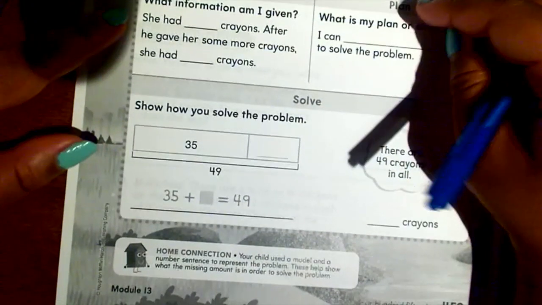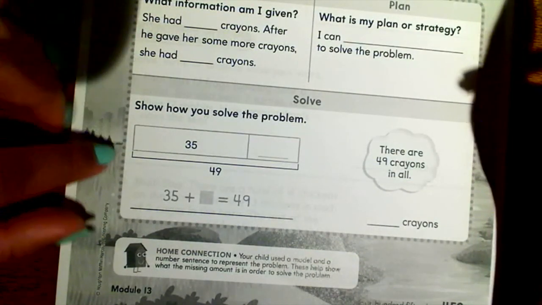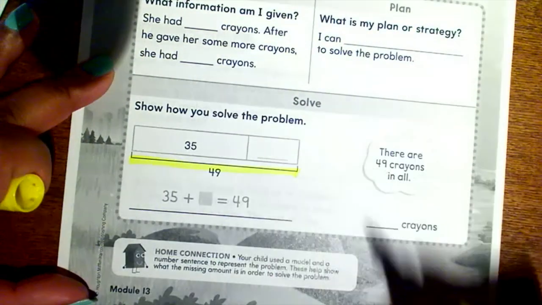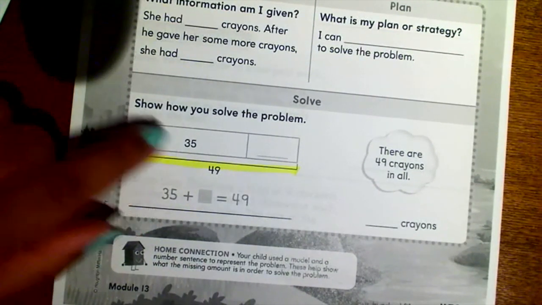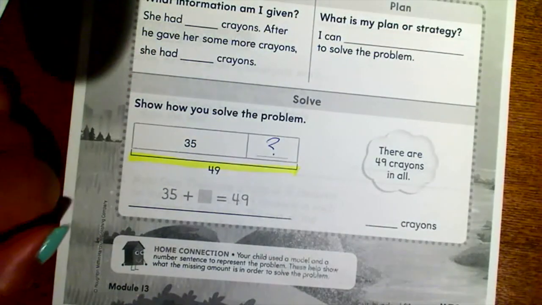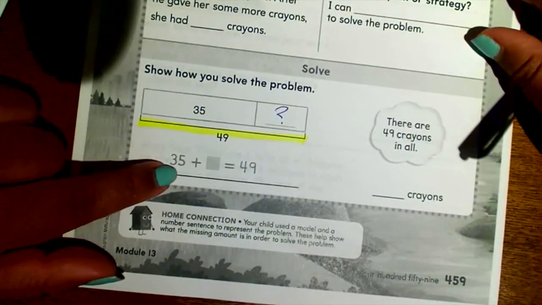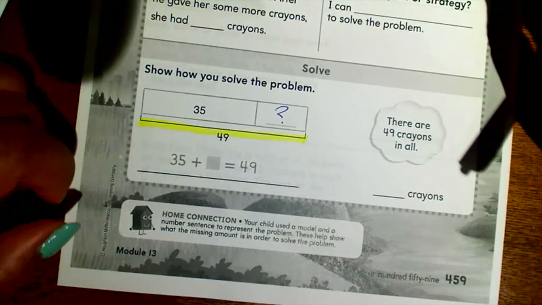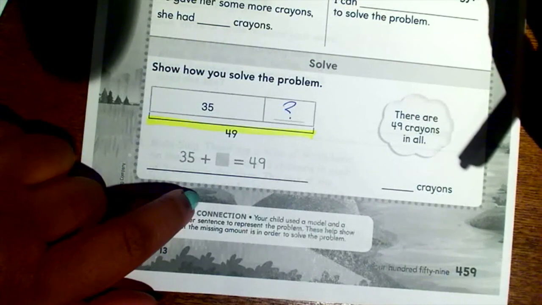And so when you look to see how they started to solve the problem, you would notice that Kendra's total amount is 49. She started off with 35, and we don't know how much her dad gave her right here to make her get 49. So they decided to solve 35 plus blank is equal to 49.